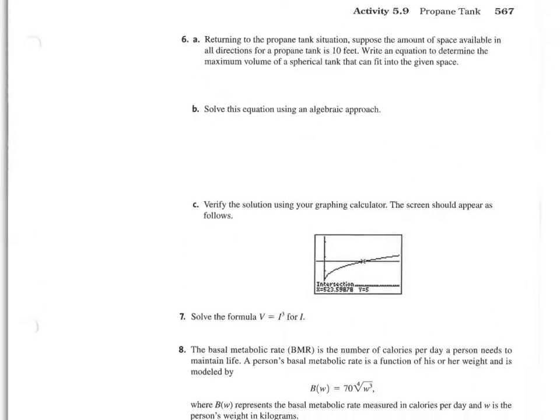All right, so now we're coming back to the very beginning example that we had. Remember, the radius was the cube root of 3v over 4 pi. Now they're telling us to write an equation to determine the volume of a spherical tank that can fit into a given space.